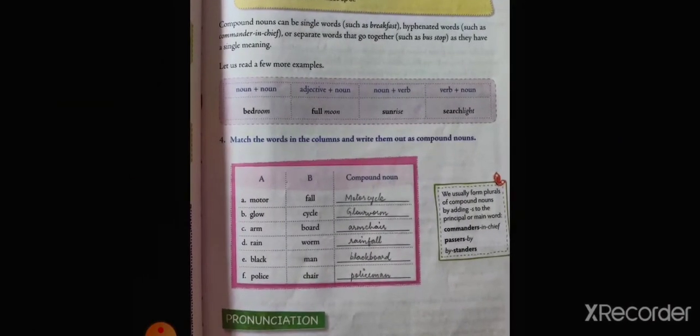Compound words. Compound words are those kinds of words where two words with different meanings add together to make a third word. First is motor, and if we match motor with cycle, it becomes motorcycle. Glow plus worm, glowworm. Arm plus chair, armchair. Rain plus fall, rainfall. Black plus board, blackboard. Police plus man, policeman.